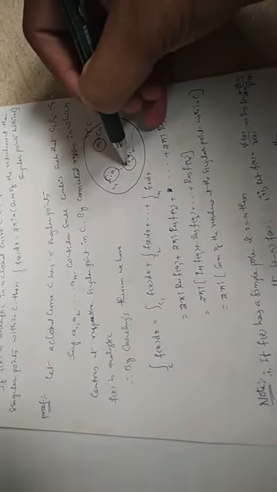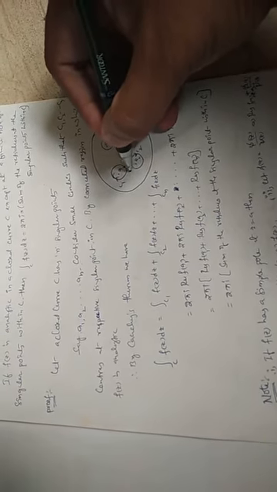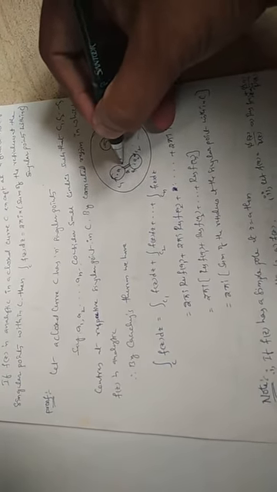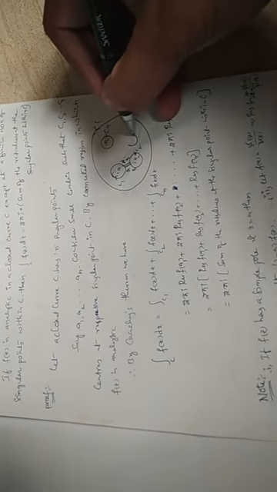By connecting all these points, let's say here a, b, here a dash and b dash. We have another singular point here, a3.